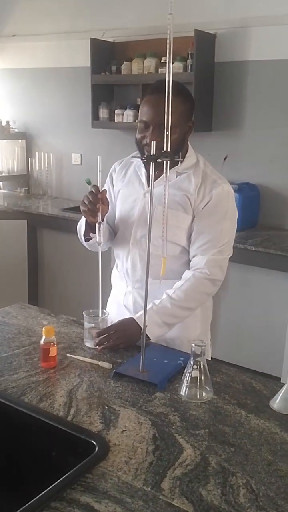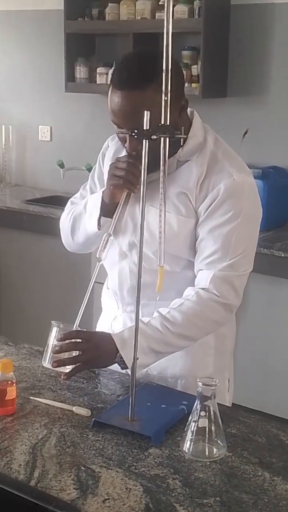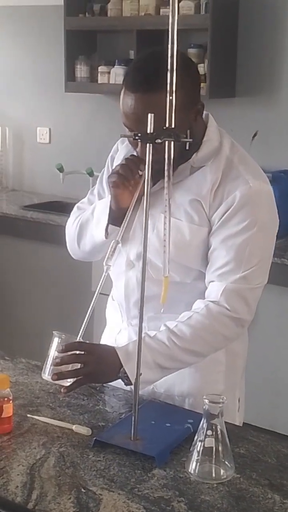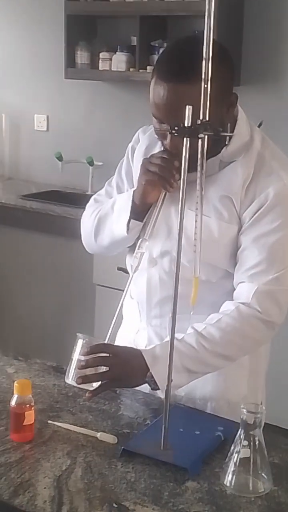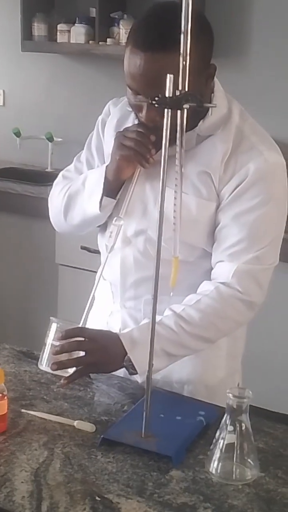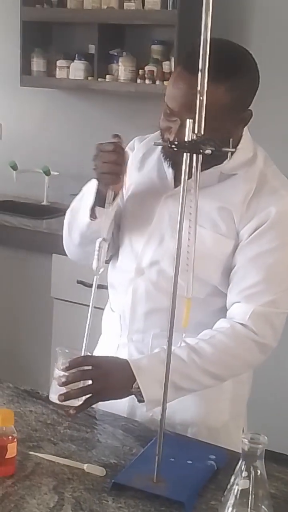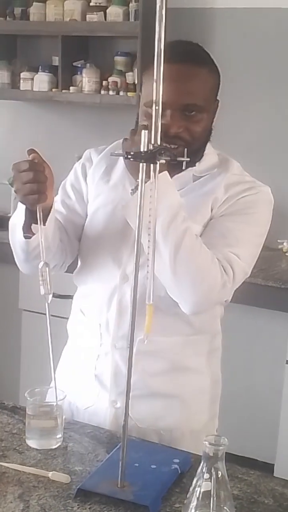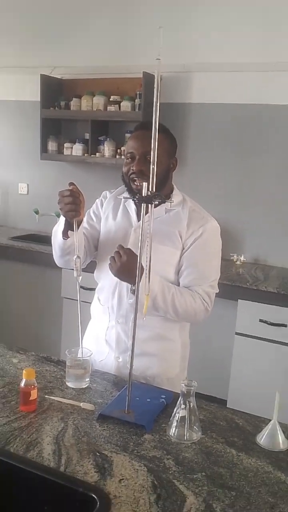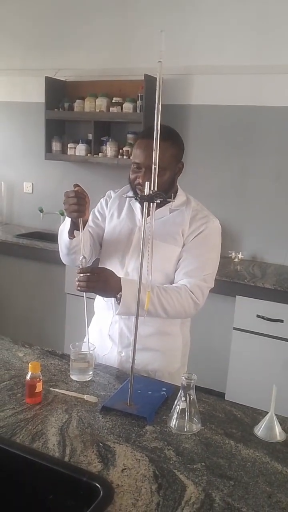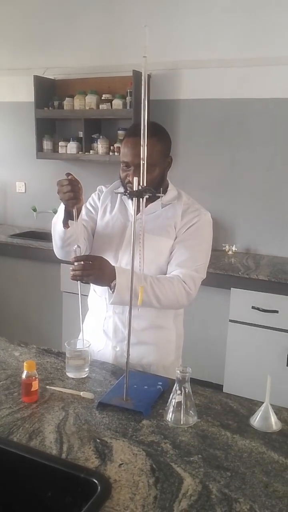Now watch, anytime you are pipetting and there's bubbles, always return back. So I don't have bubbles. The essence of that is if you are pipetting and you notice bubbles, you are most likely going to suck the substance B. So to avoid that, you should be careful to avoid bubbles.